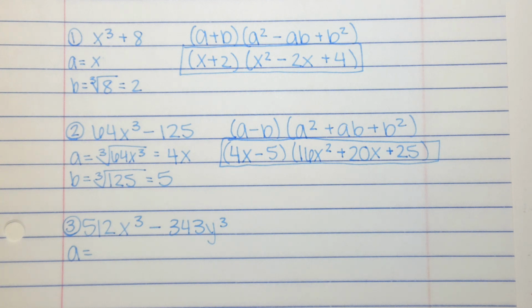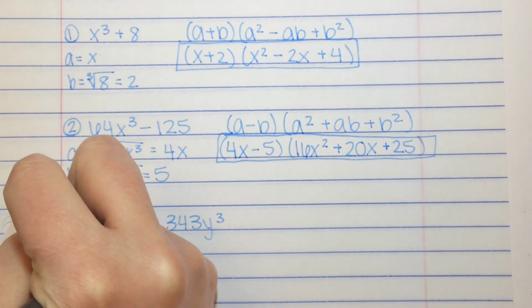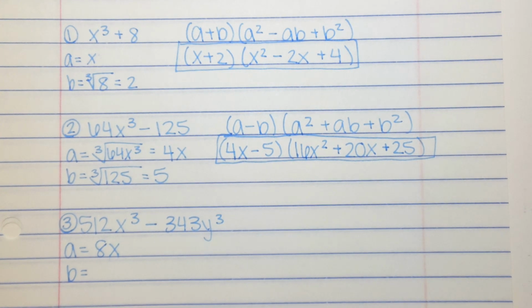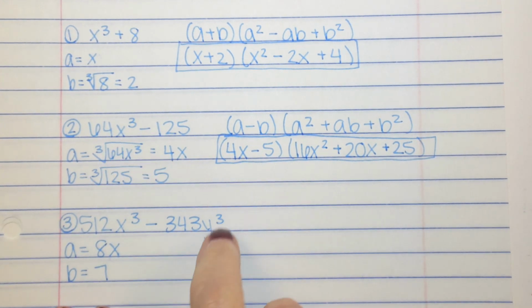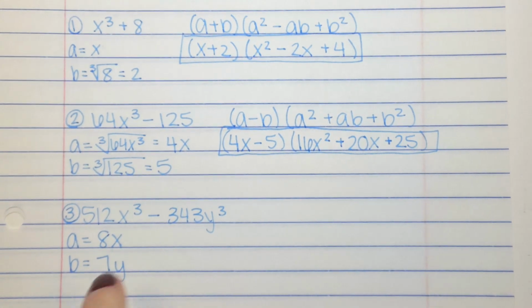The cubed root of 512 is 8. So that's a is 8x. For b, the cubed root of 343 is 7. And this time we have a y, so we're just going to tag that y along. So a is 8x. b is 7y.